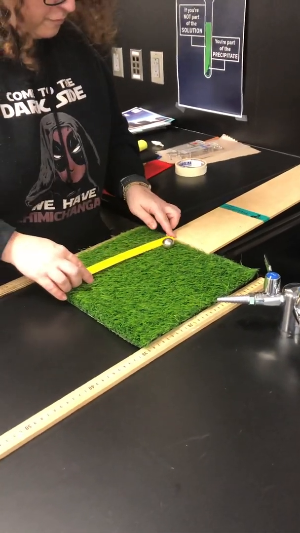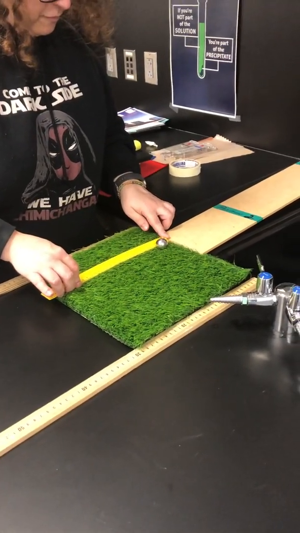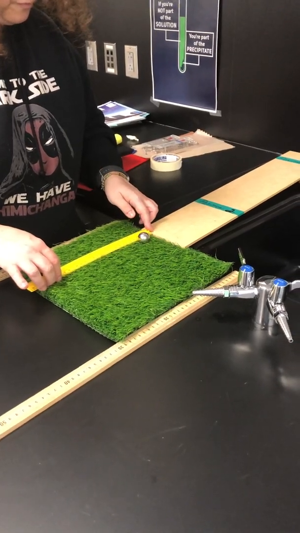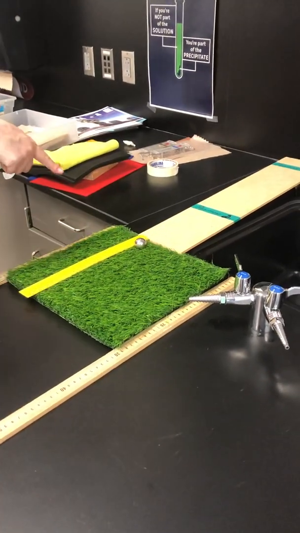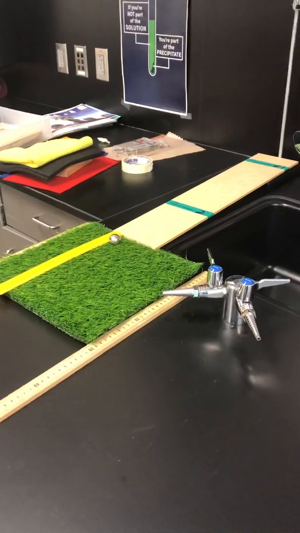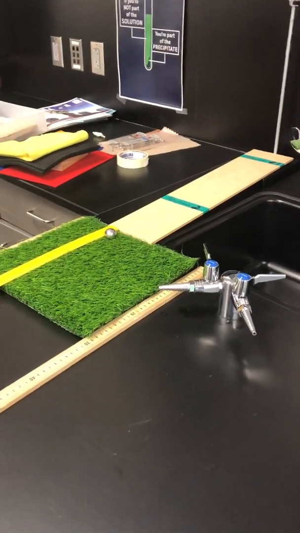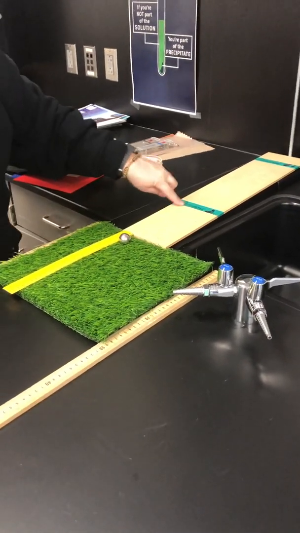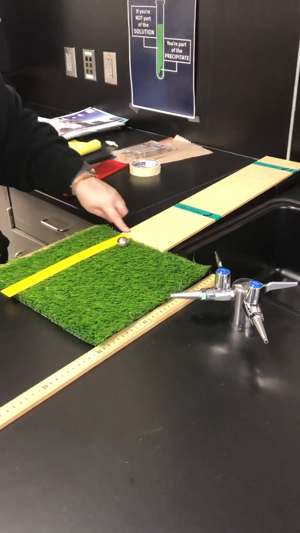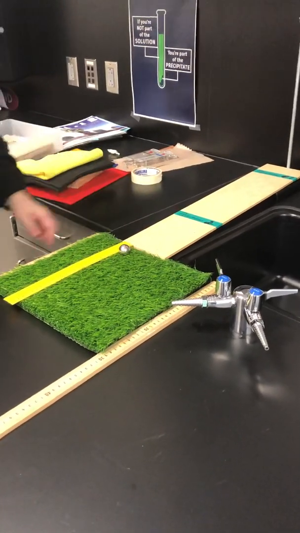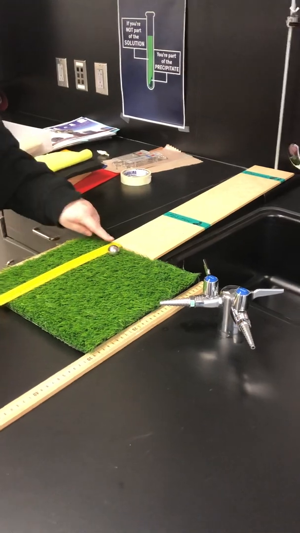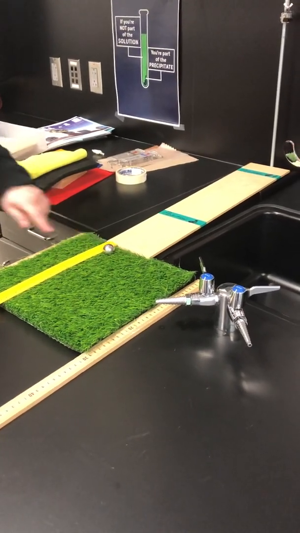So this is turf, and so it was released, and now the distance will be recorded. We also have to add the distance that the steel marble rolls on the ramp from the starting point down to the bottom of the ramp, which is 20 centimeters, and then add the distance that the steel marble traveled on that surface type.